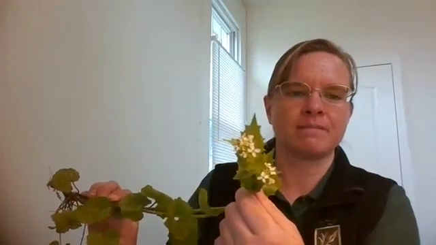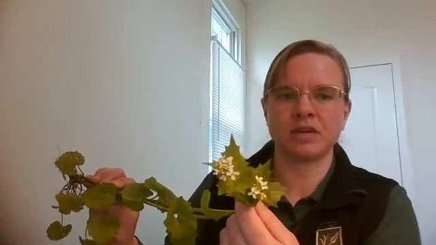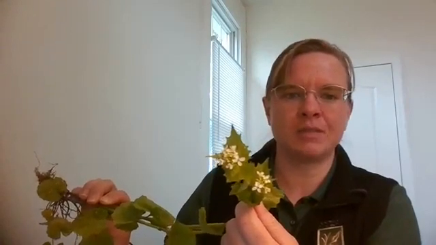Garlic mustard is not dangerous to humans or animals that I know of. Like I said, it's actually edible. That's why it was brought over to North America. Definitely do your own research on garlic mustard before you eat any of it. Don't do this at home, kids, without proper supervision. It's not dangerous to animals.